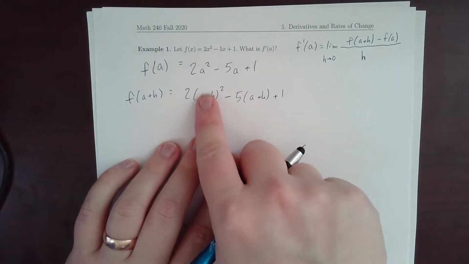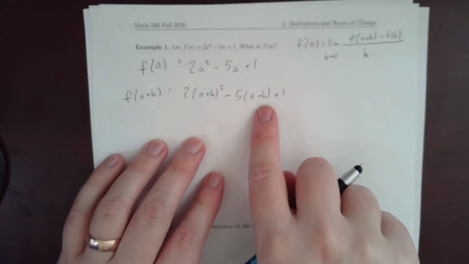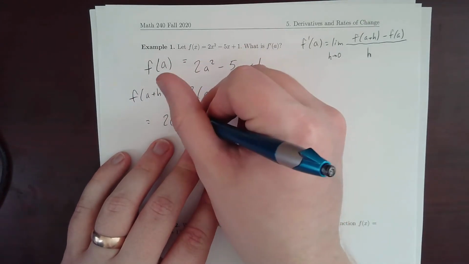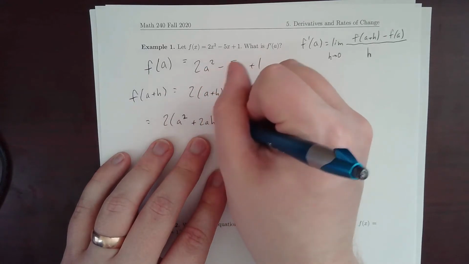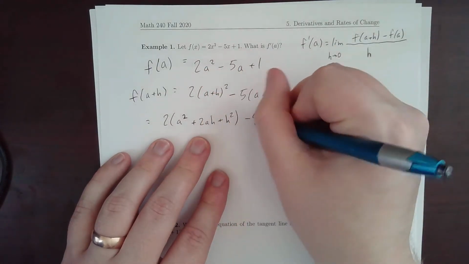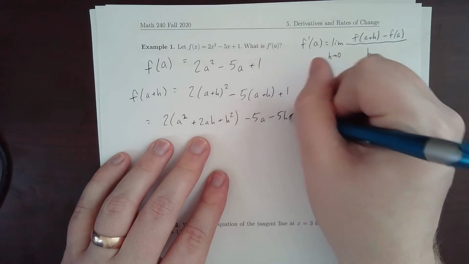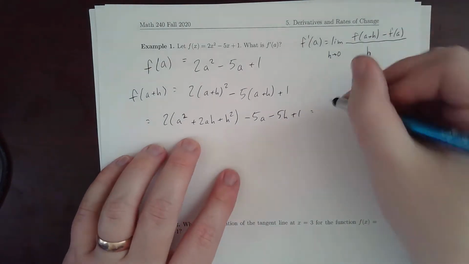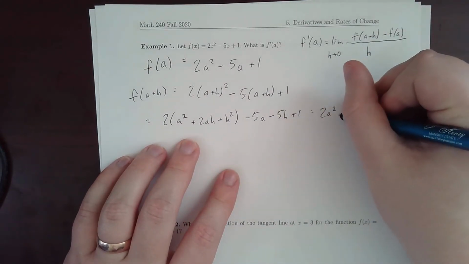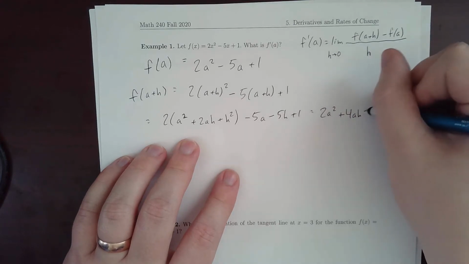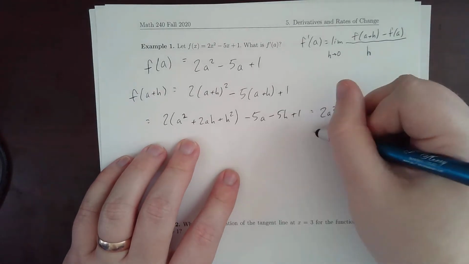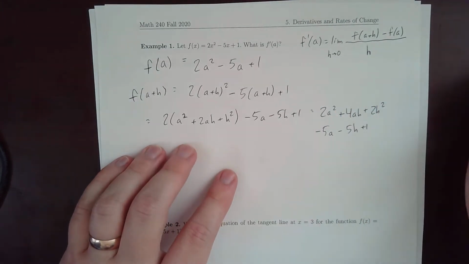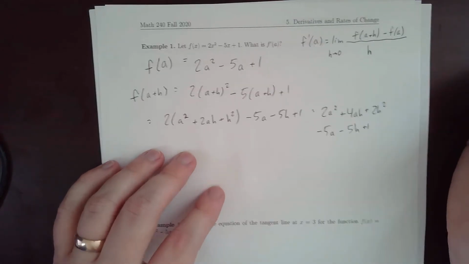And so this might be helpful to expand out, and for this to be multiplied through so we can start combining some terms. So this is going to be 2 times the quantity a squared plus 2ah plus h squared minus 5a minus 5h plus 1. Now if we multiply this 2 through and then start combining like terms, we should get 2a squared plus 4ah plus 2h squared minus 5a minus 5h plus 1. So there's not really any like terms for us to combine just yet.